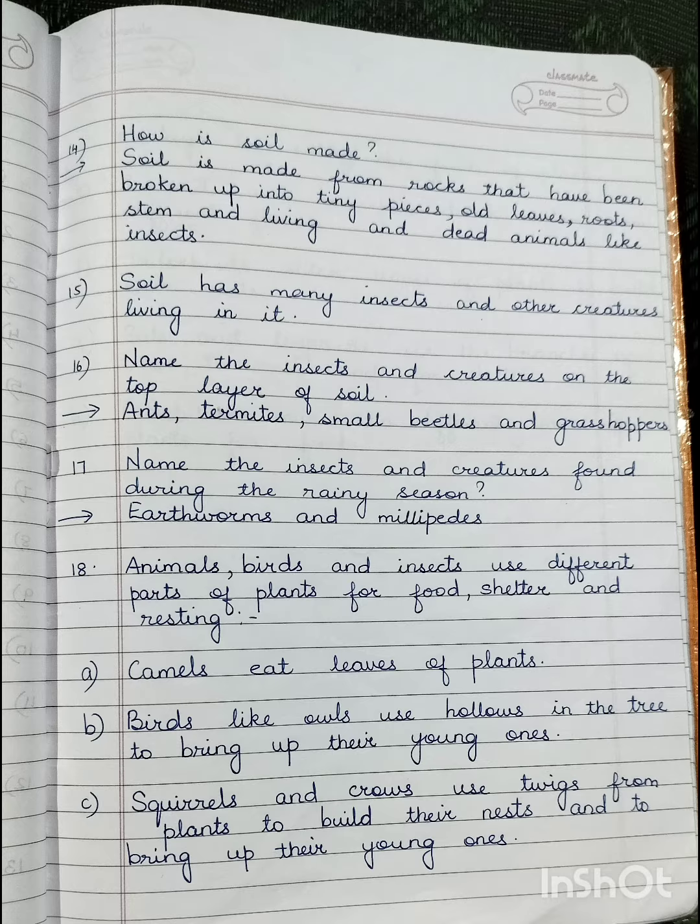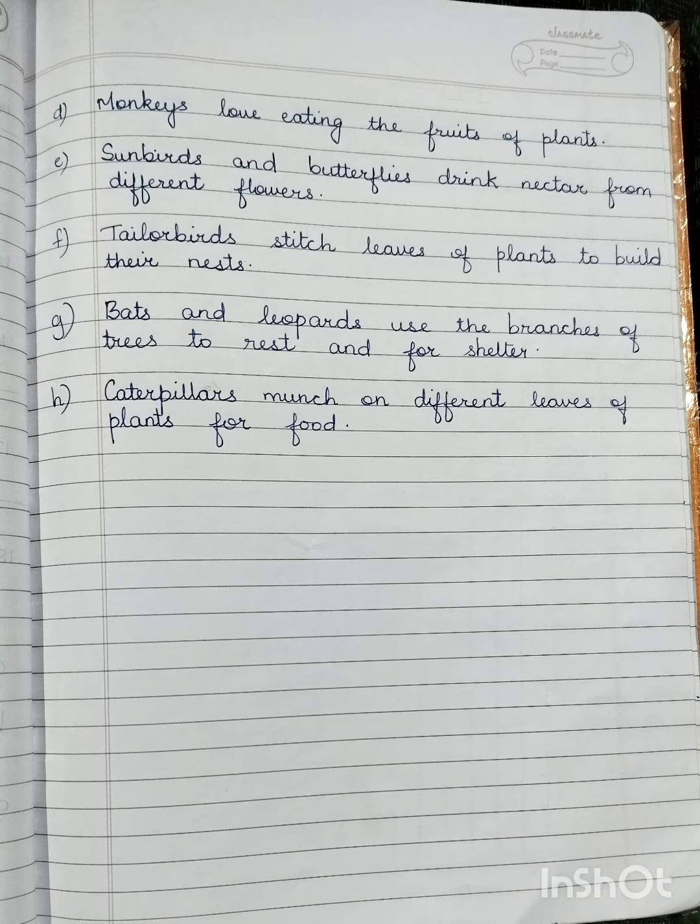18th. Animals, birds and insects use different parts of plants for food, shelter and resting. For example, A. Camels eat leaves of plants. B. Birds like owls use hollows in the tree to bring up their young ones. C. Squirrels and crows use twigs from plants to build their nest and to bring up their young ones. D. Monkeys love eating the fruits of plants.